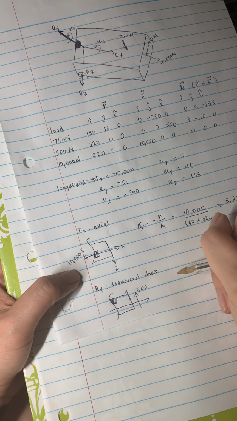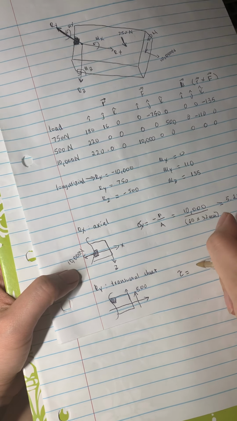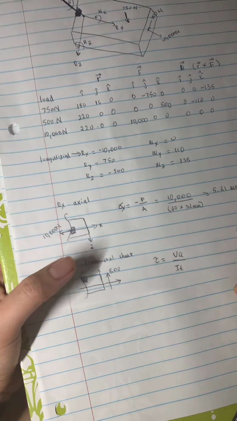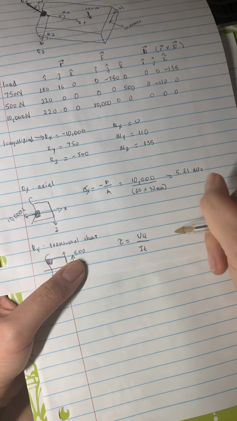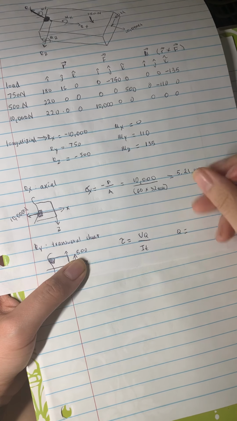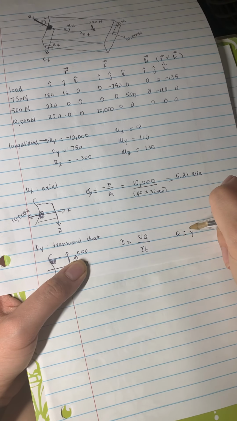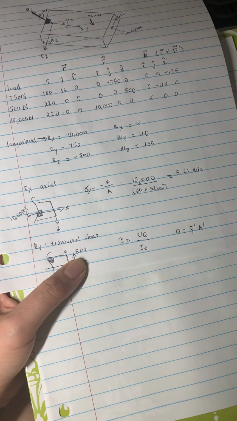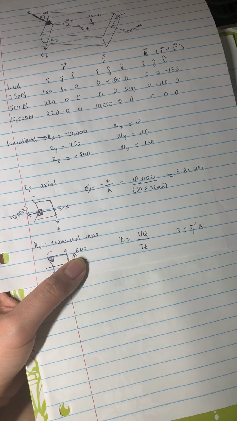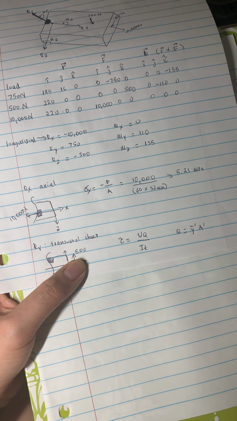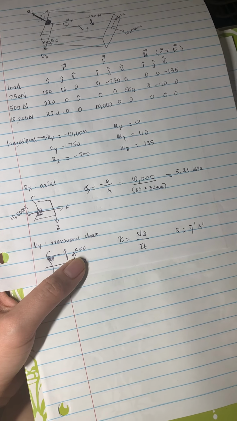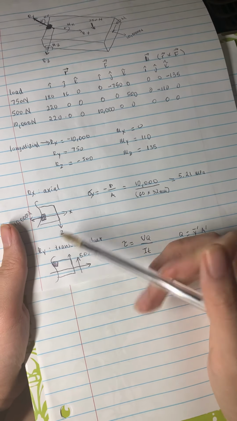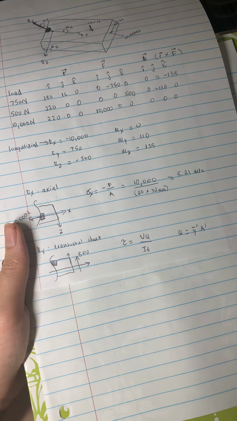So the formula we're going to use is shear equal VQ over IT. So first we're going to try to find Q. Q is the y bar prime and A prime. A prime is the outermost area, and y bar prime is the distance from the neutral axis to the centroid.